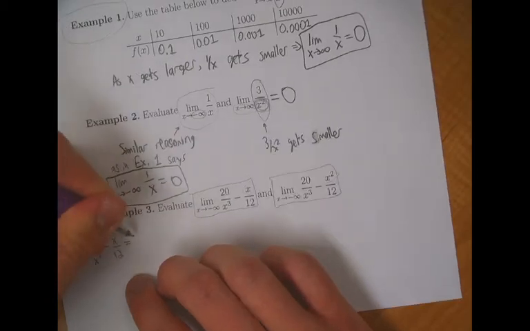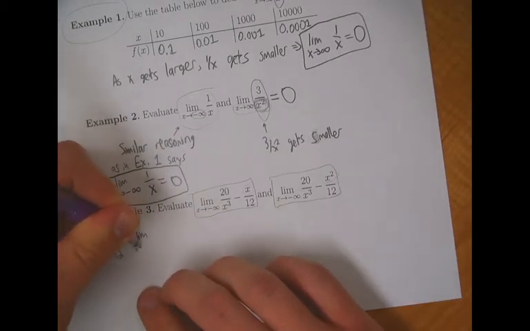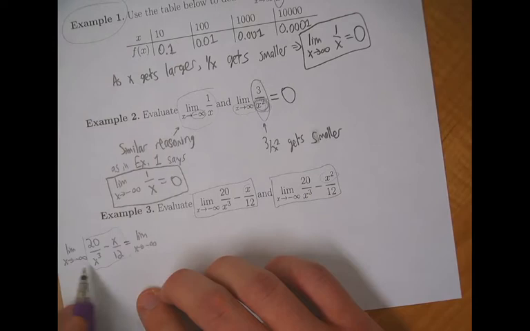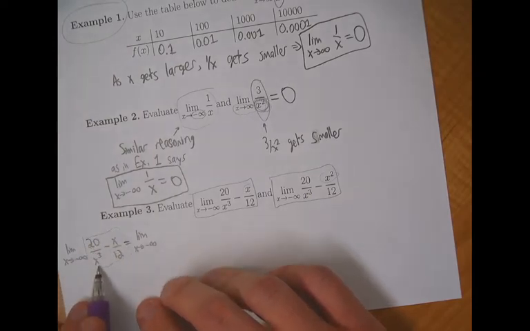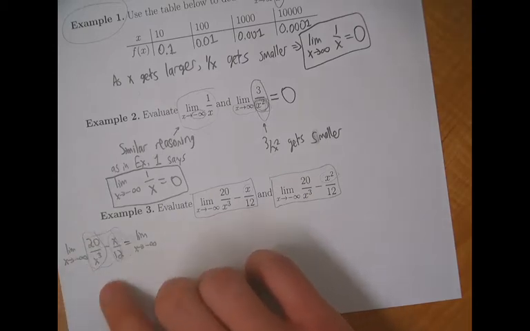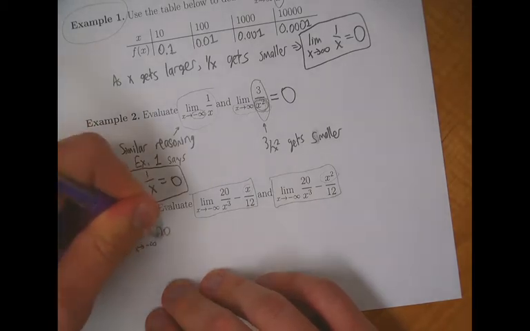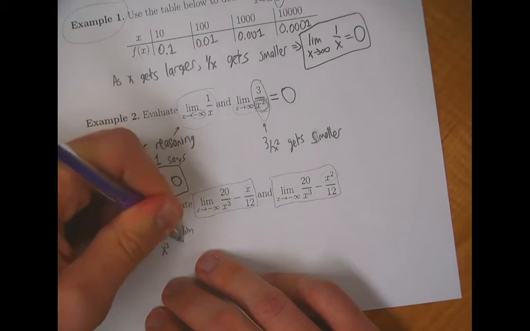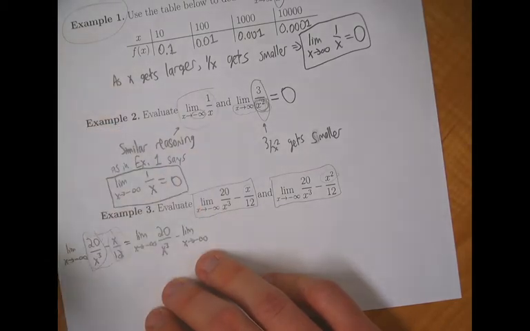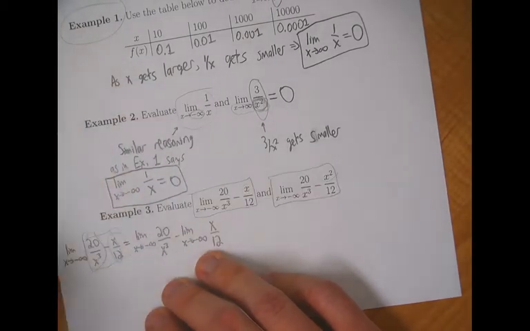So what I mean is, if you want to find the limit as x goes to negative infinity of this whole thing, sometimes you can focus on the individual terms. So we have 20 over x cubed minus the limit as x goes to negative infinity of x over 12.